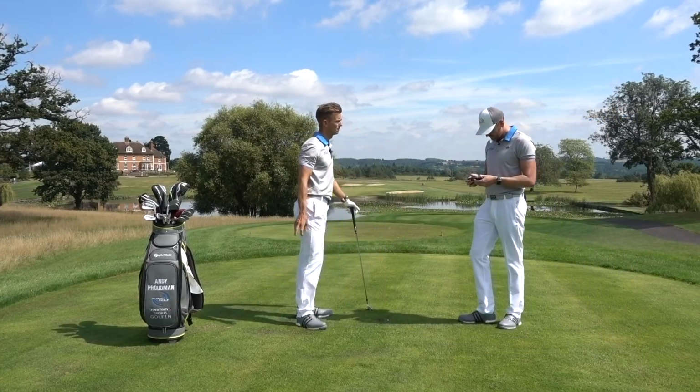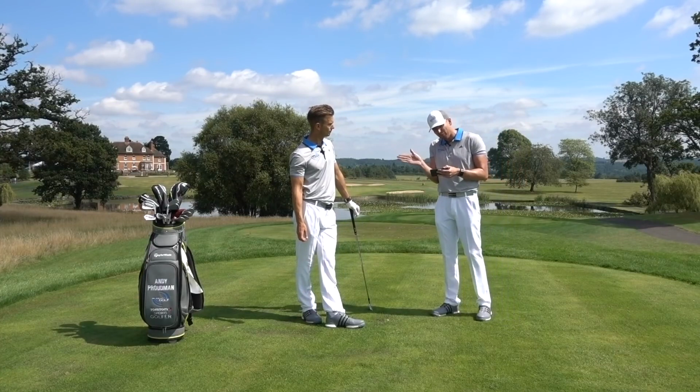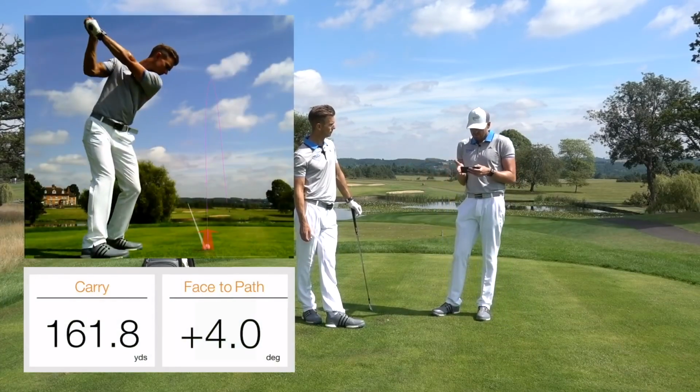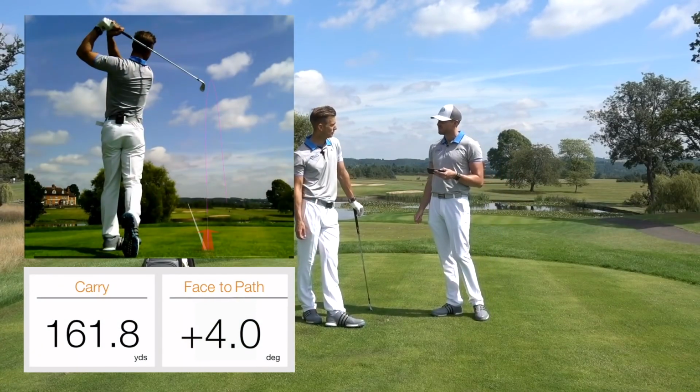Okay, so the club face to the path there was 4 degrees open. So if we think of this, the club face is open to the path where he is swinging on by 4 degrees. Now, you have missed the target, Andy, by 57 feet to the right. Yeah, in the bunker.